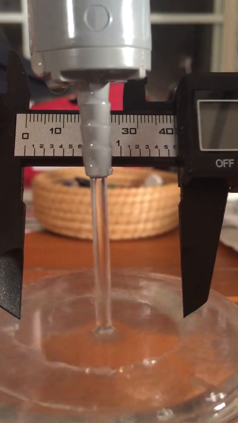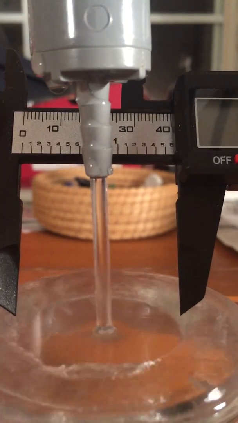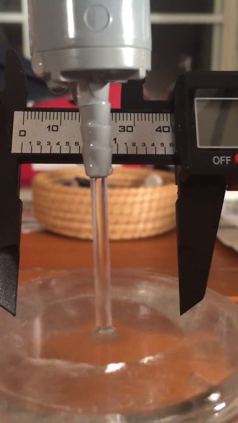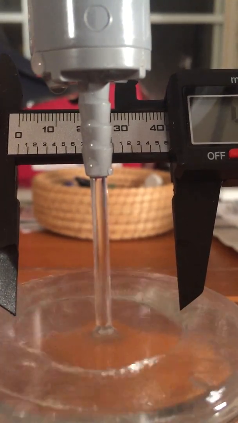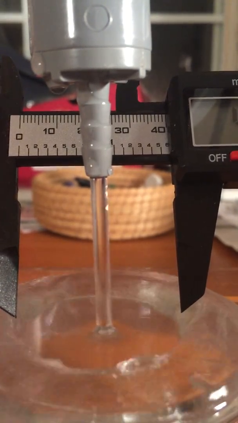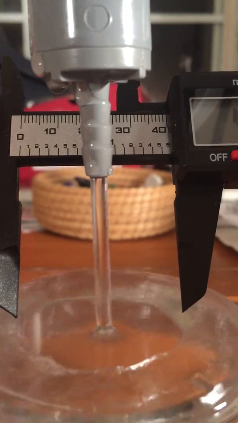Now this is not an exact science. We are going to take into account the experimental uncertainty here, but you can see this is pretty darn close to the diameter of the hydraulic jump. I'll take half of it and that'll give me the radius.